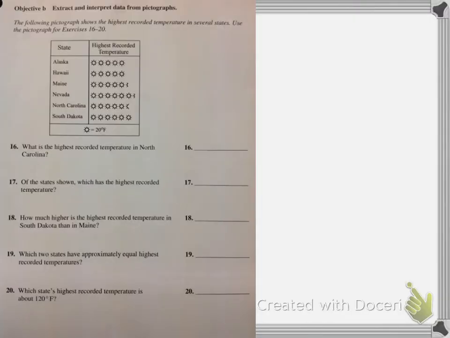Now let's look at a pictograph. Let's see if we can answer these questions. Let's read the directions. The following pictograph shows the highest recorded temperature in several states. Use the pictograph for exercises 16 through 20. The first question says, what is the highest recorded temperature in North Carolina? So when I look at North Carolina, I have 1, 2, 3, 4, 5.5 suns. Each sun represents 20 degrees Fahrenheit.